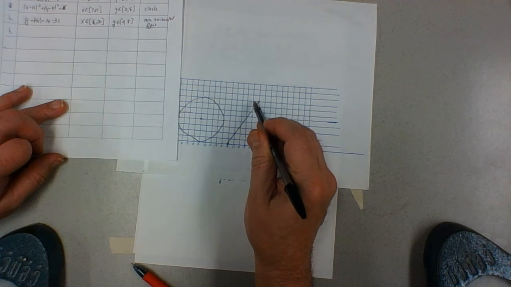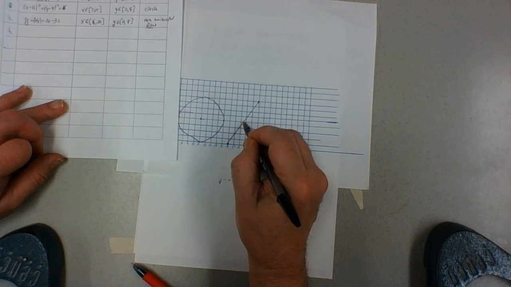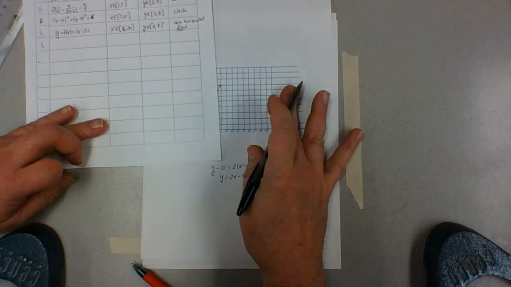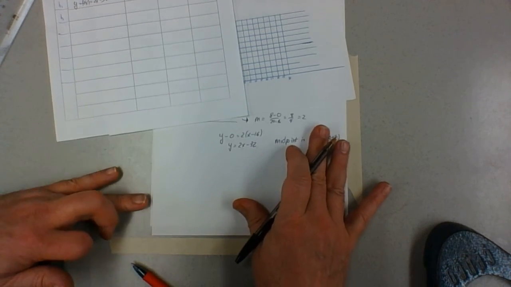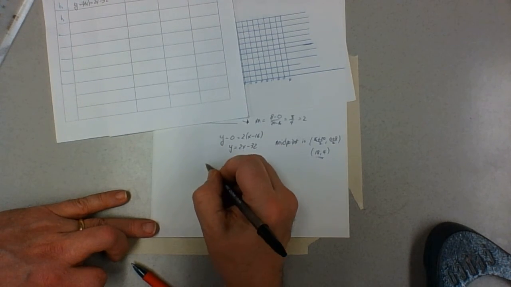oh, I kind of missed on my straight line, didn't I? It is right here, the halfway point. So the midpoint is 18, 4. So I better get back on the beam here.